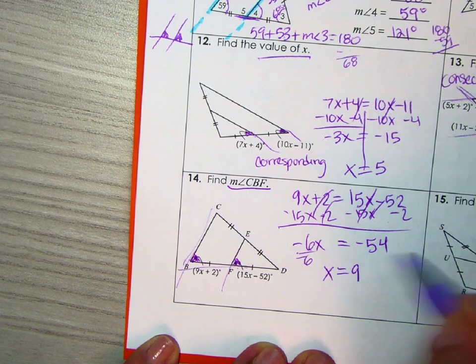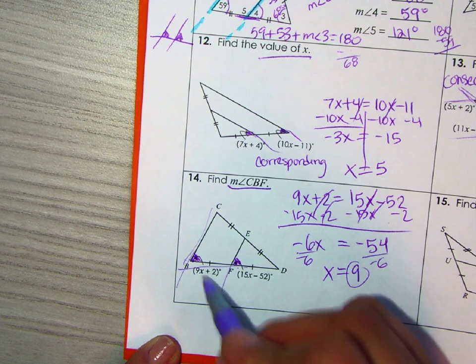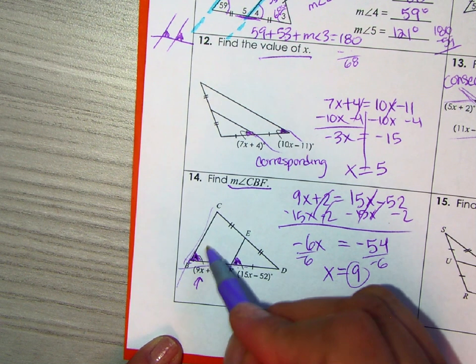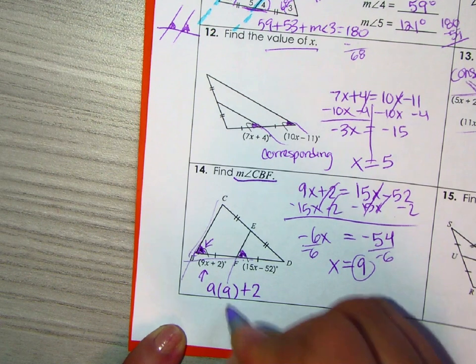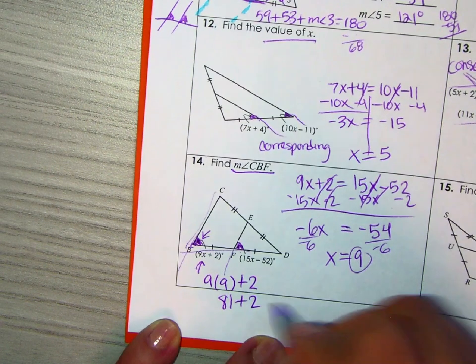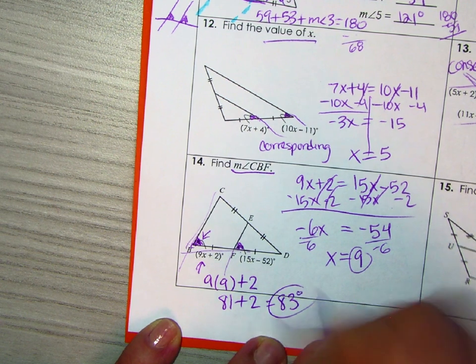So then now we plug in that 9 in here because we're trying to find this angle. So 9 times 9 plus 2, 81 plus 2, which equals 83. So 83 degrees is the answer.